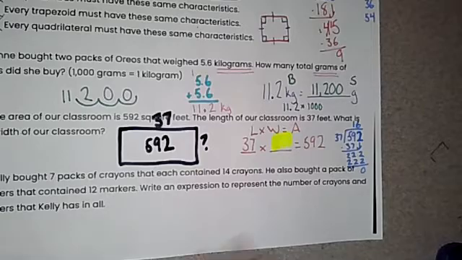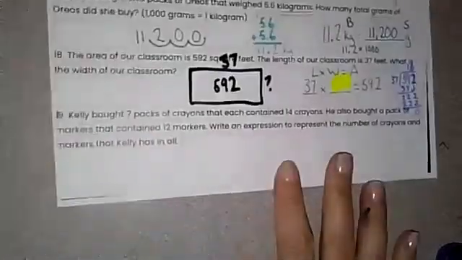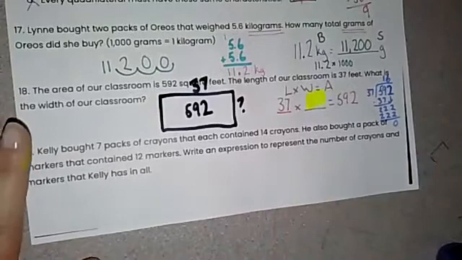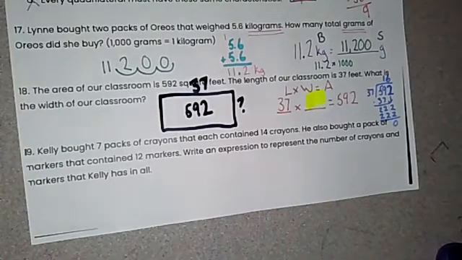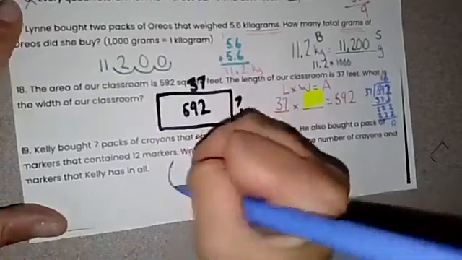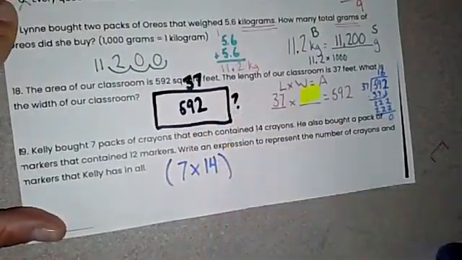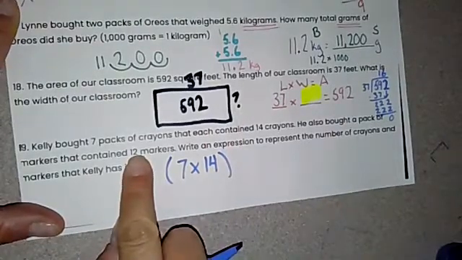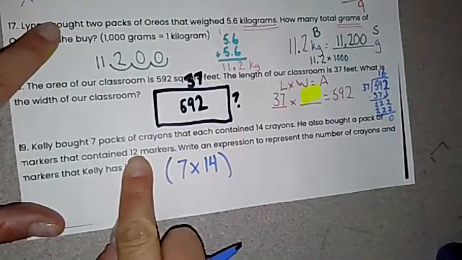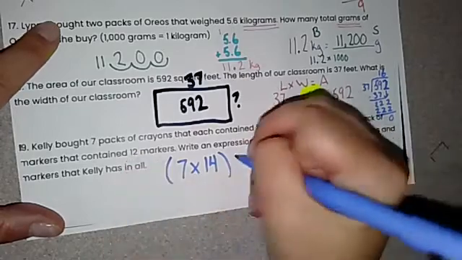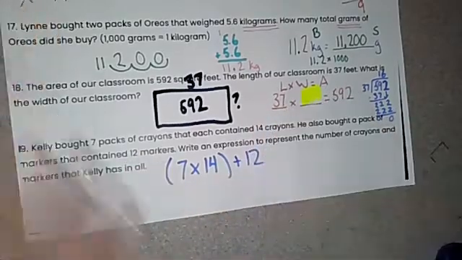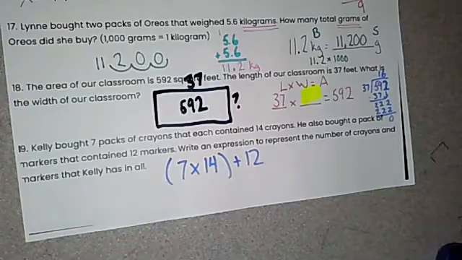All right, next one. Kelly bought 7 packs of crayons that each contain 14 crayons. He also bought a pack of markers that contain 12. Write an expression to represent the number of crayons and markers that they have in all. So take your 7 packs of crayons, multiply it by 14. And then what am I going to do with these 12 extra markers over here, Evan? Just add them on the back. There we go. That is how you solve that one. You just write the expression.